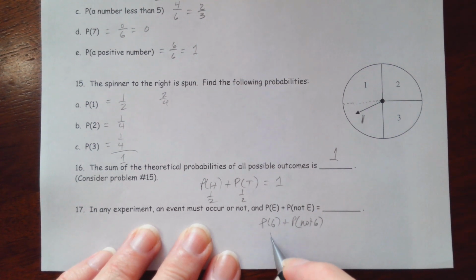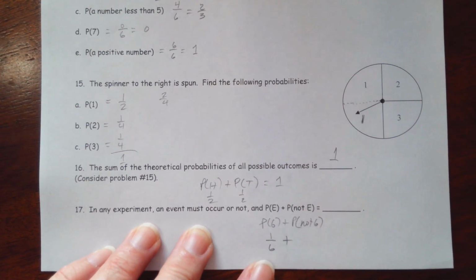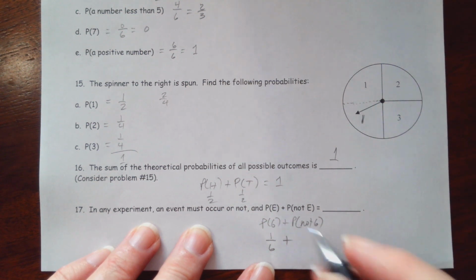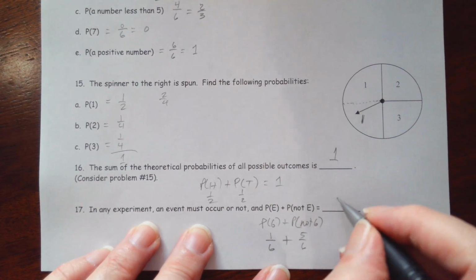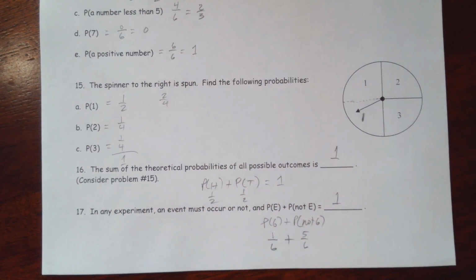Well, on a die, there's only 1 6, so you have a 1 in 6 chance of getting a 6. Well, there's 5 numbers that are not a 6, so you have a 5 in 6 chance of not getting a 6. And notice those do add up to 1. So the probability that something will occur plus the probability that it won't occur is always going to be 1.